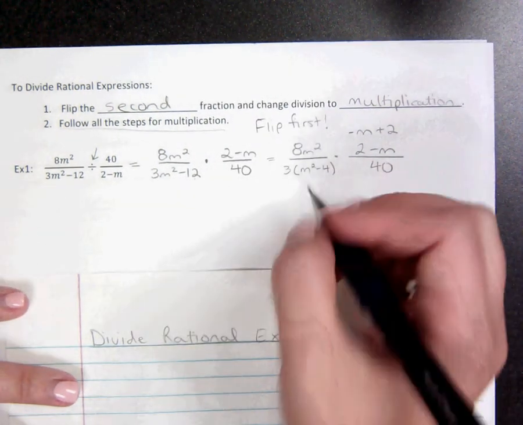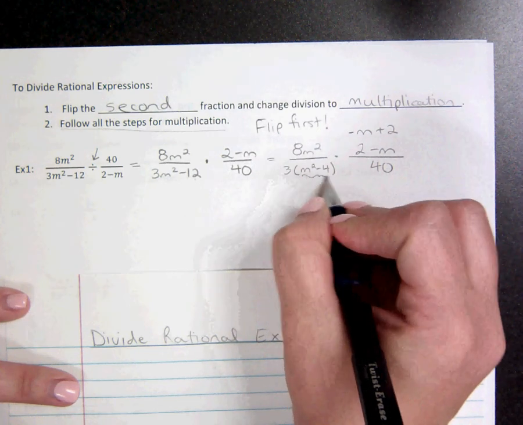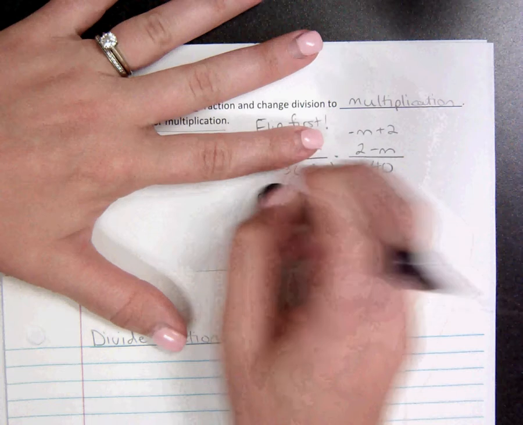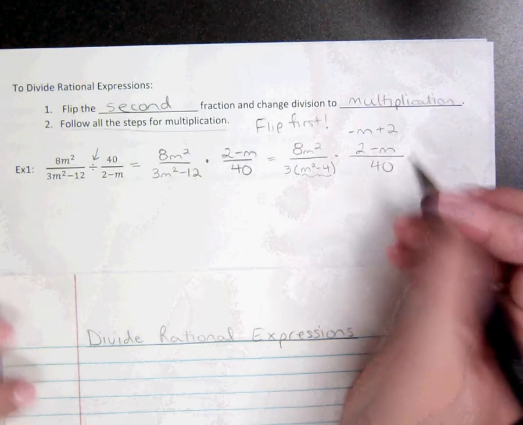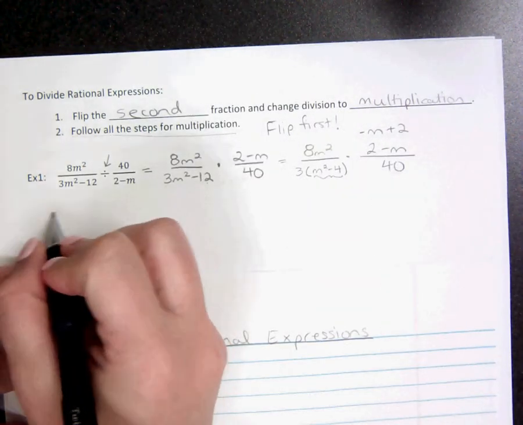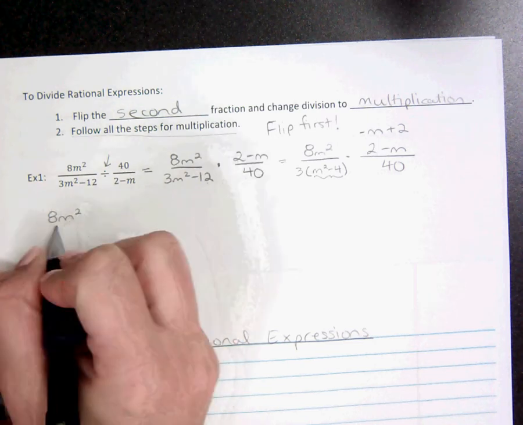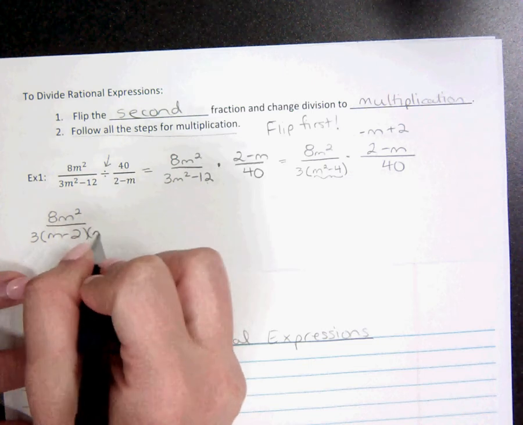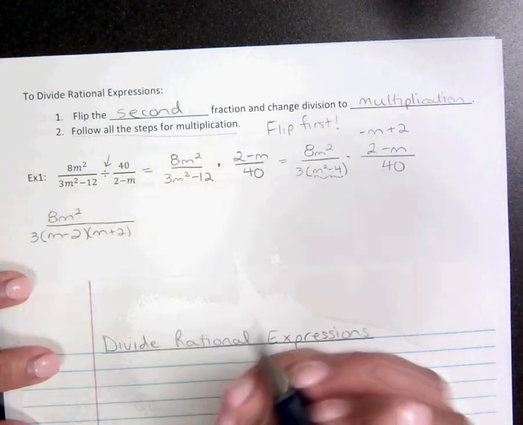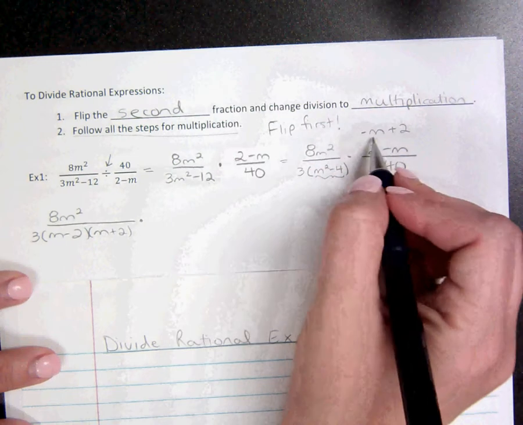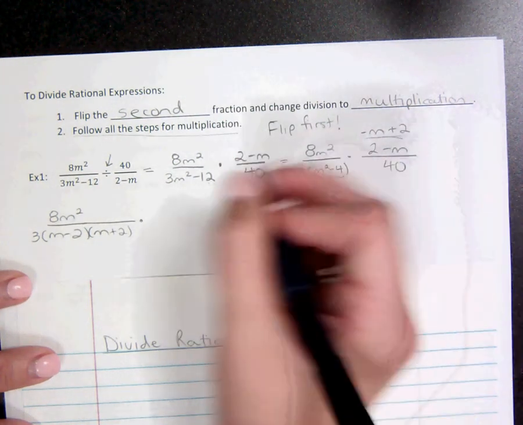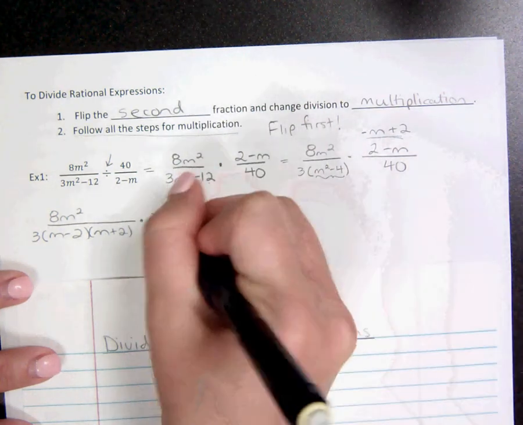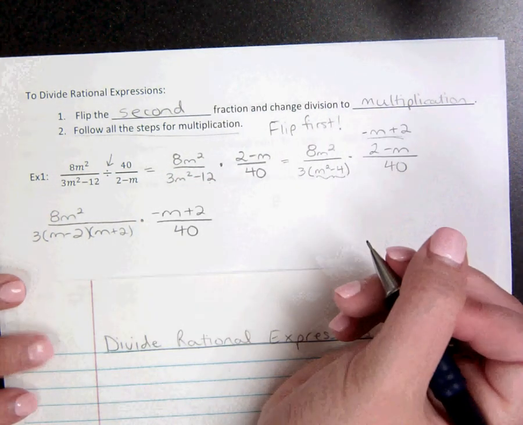From here, m squared minus 4 is a difference of squares. Let me put it over here. I'm going to bring this down over here so I can have more space. I have 8m squared over 3. This is going to be m minus 2 and m plus 2. And then times, I'm going to write it with a variable first, negative m plus 2 over 40.